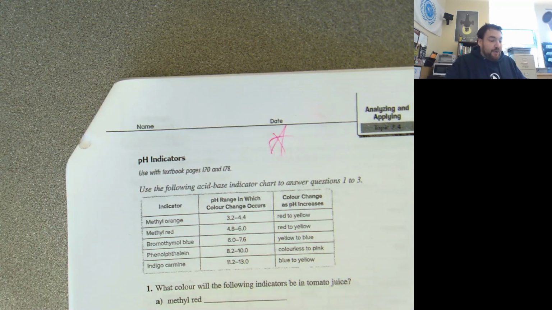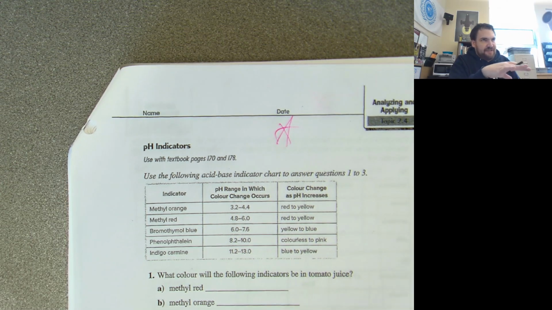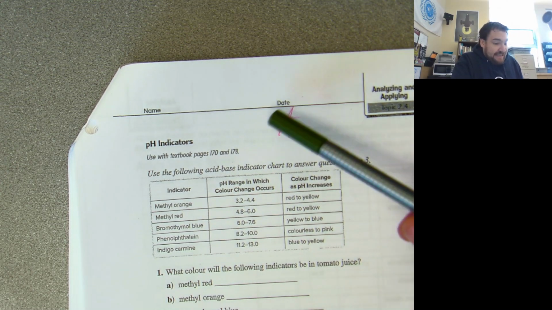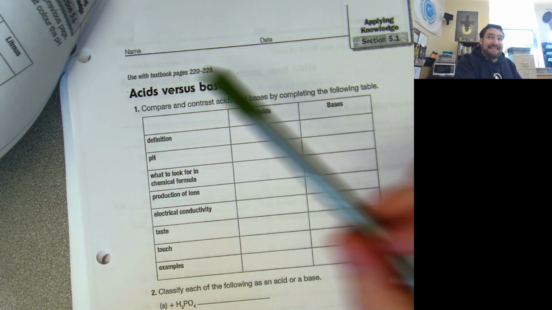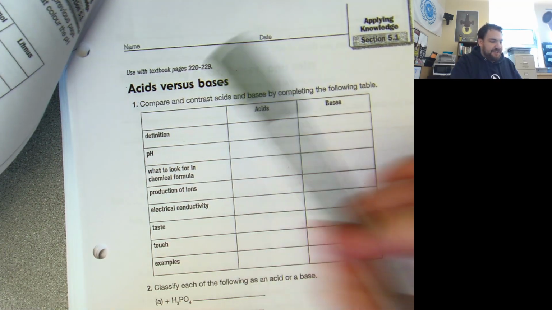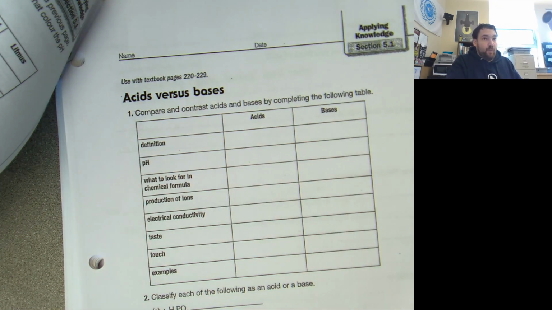And then I gave you a couple more pages of questions just to help your understanding. How do you play with the scale? And the indicators, they change at different rates. So then I got pH indicators, and I had a bunch of questions there. And then I didn't assign this page here, acids versus bases. I said to leave it and we'd come back to it. And that was where we ended my formal teaching before the break.